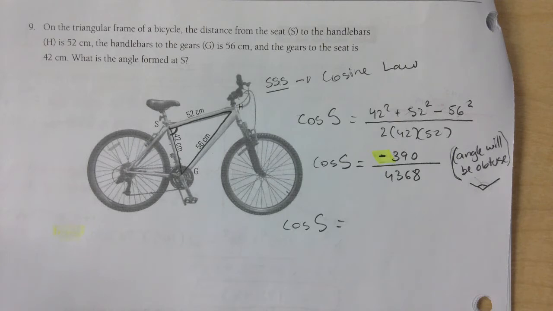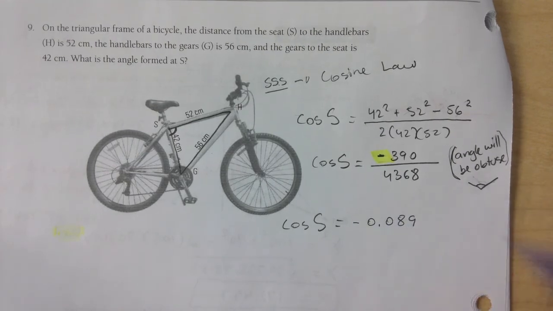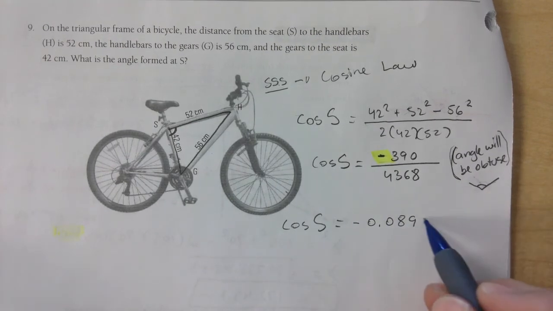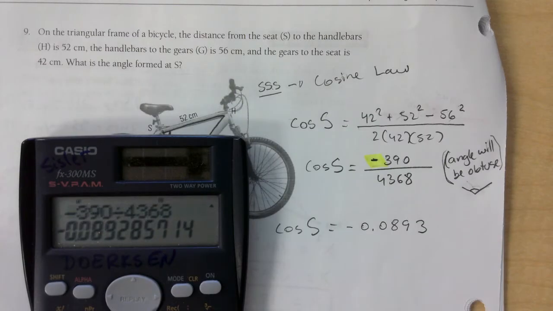I'm going to go negative 390 divided by 4368, and that's negative 0.0893. If you round, here it is. Look at the calculator and make sure you understand, right? You want to round to 4 decimals, so this is where you want to truncate it, you want to cut it. So before you write it down, you look at the neighbor. If it's 5 or bigger, this bumps up to 3 in this case, right?